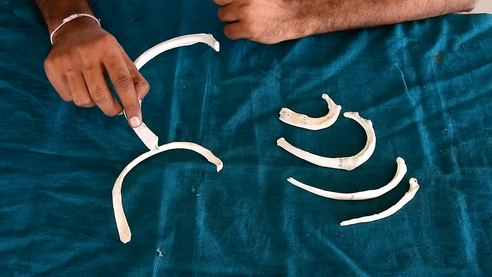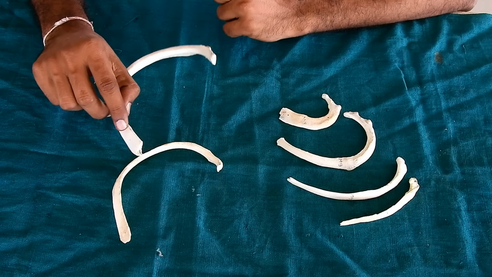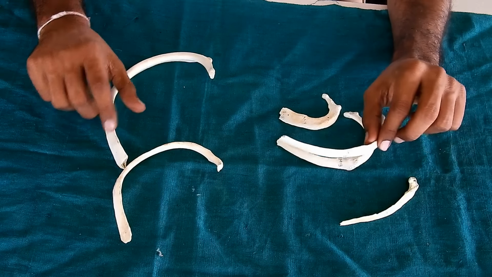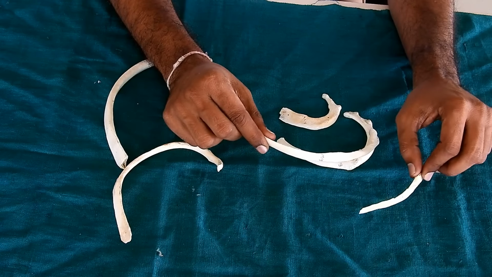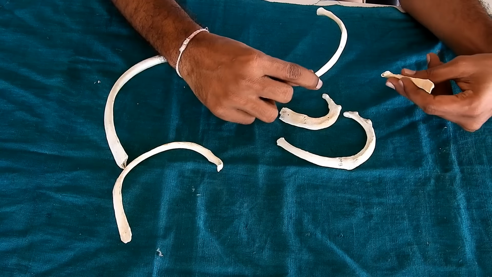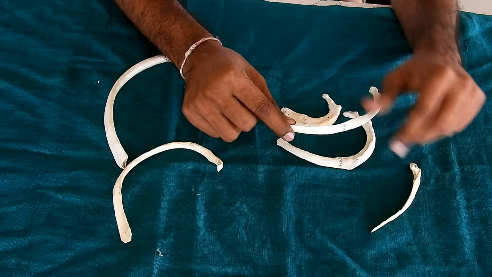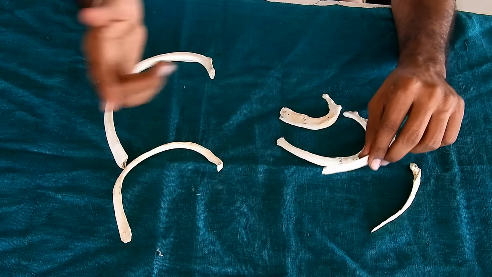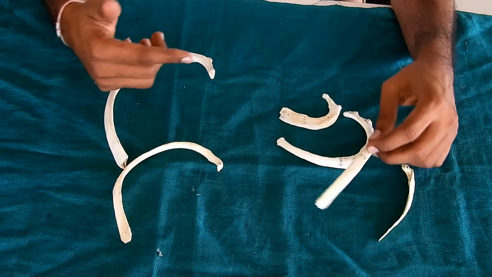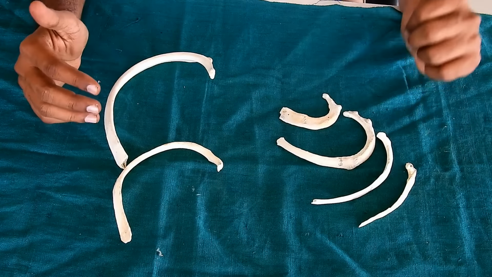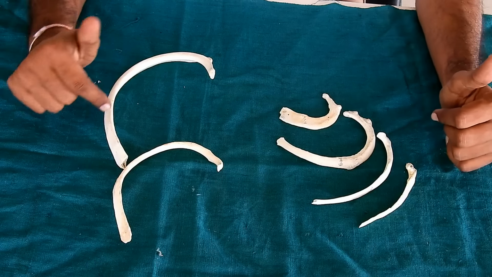And the last two ribs, 11 and 12, are called the vertebral ribs. They articulate posteriorly only with the thoracic vertebra and their anterior ends are free. So they are called vertebral ribs, or you can call them floating ribs. So this is the classification according to the articulation.